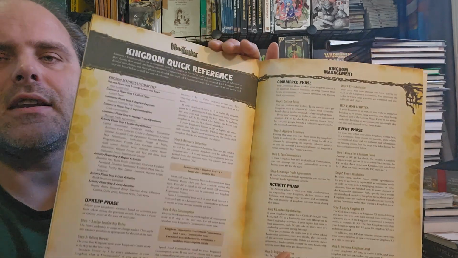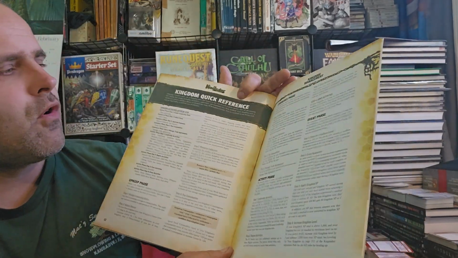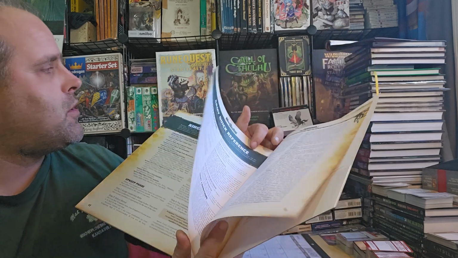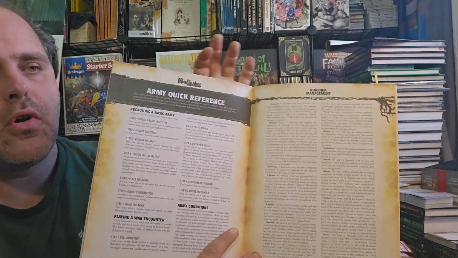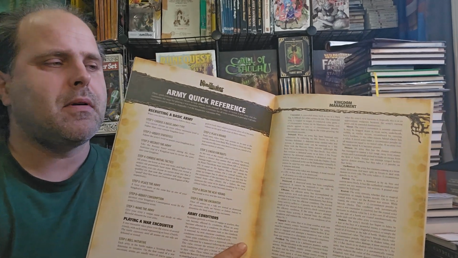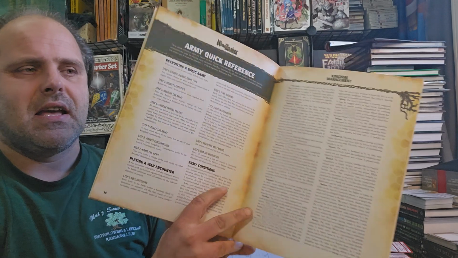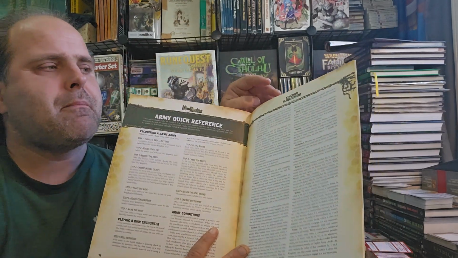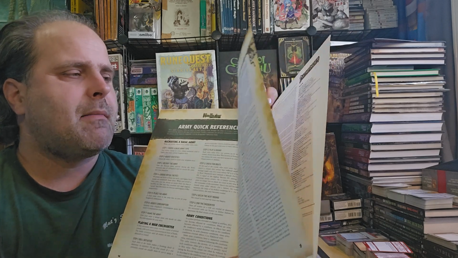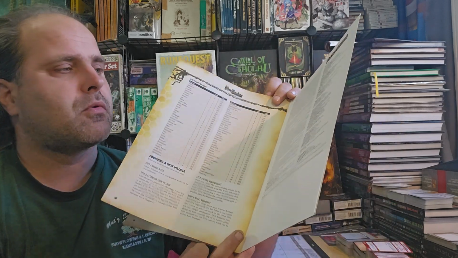And then we got the kingdom reference rules for running your kingdom and all the phases. So if you don't want to buy the core, you don't want to buy the main book for Kingmaker and still want to run a kingdom, you can buy this and forget about the big book, and you can run this in another homebrew campaign or something else. I might actually do that in my Pathfinder homebrew campaign.